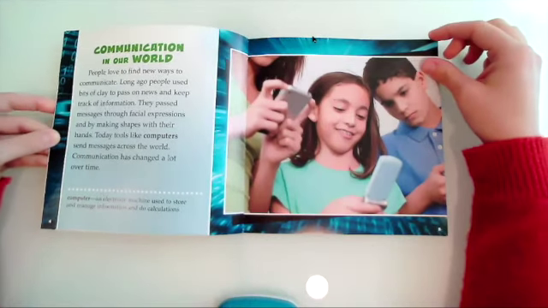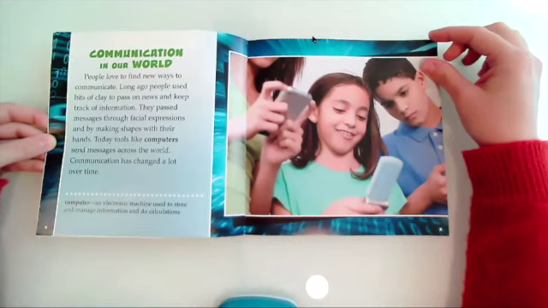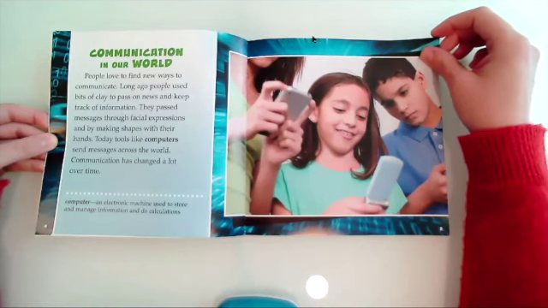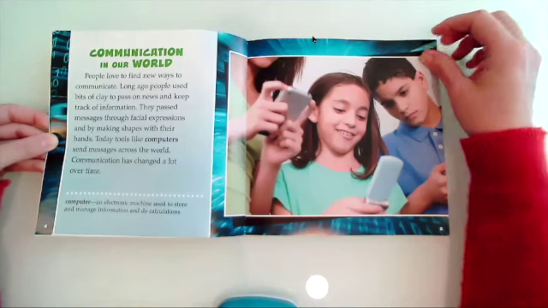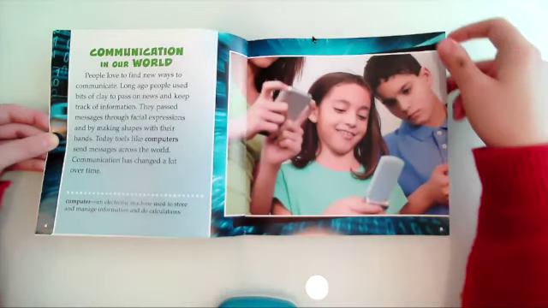Communication in our world. People love to find new ways to communicate. Long ago, people used bits of clay to pass on news and keep track of information. They passed messages through facial expressions and by making shapes with their hands. Today, tools like computers send messages across the world. Communication has changed a lot over time.